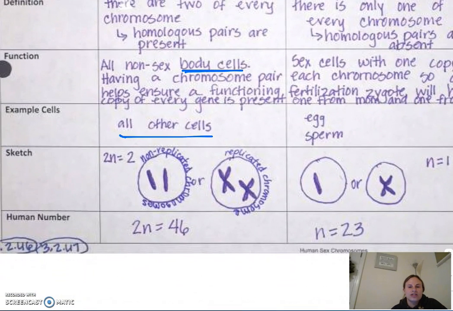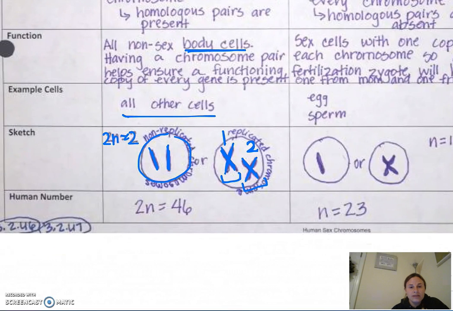And if I were to sketch a cell that has diploid number of chromosomes, here my 2N number is 2. These are unreplicated chromosomes. Again, my 2N number is 2, right? I have 1 chromosome, 2 chromosomes, just that my chromosome has been replicated, and now I have sister chromatids. The human diploid number is 46.